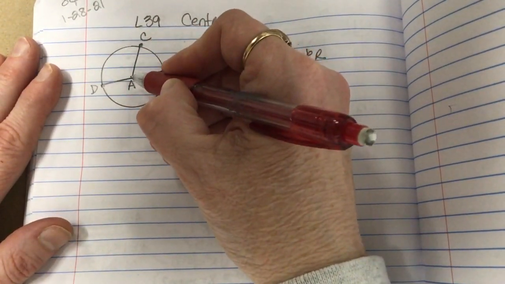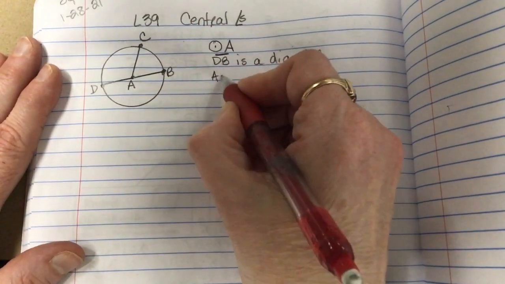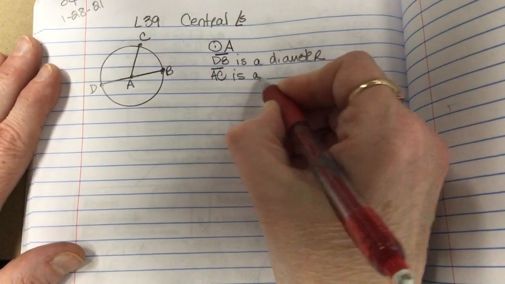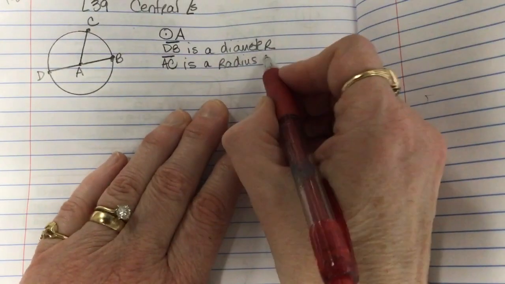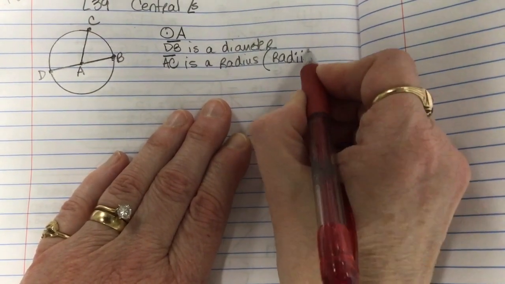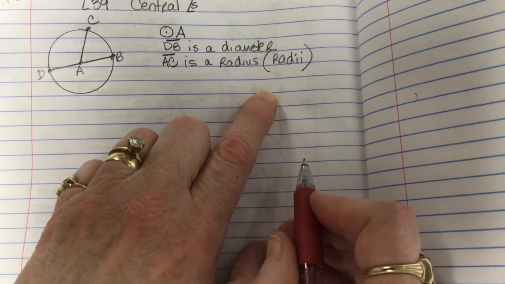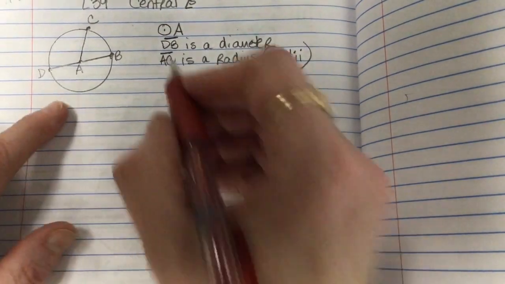So when you go from the center to the circle, that's a radius. So segment AC is a radius. And then in parentheses, I'm going to put, now you can pronounce it radii, it's two I's. It's radii or radii. I think both of those are legitimate pronunciations. And the other two are AD.